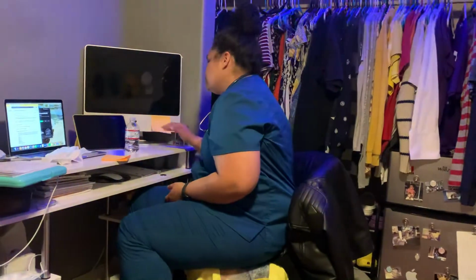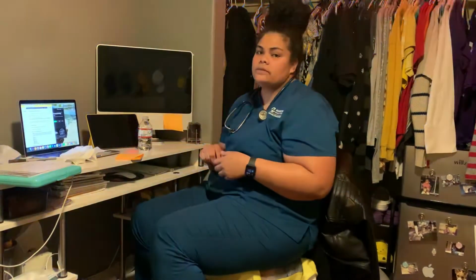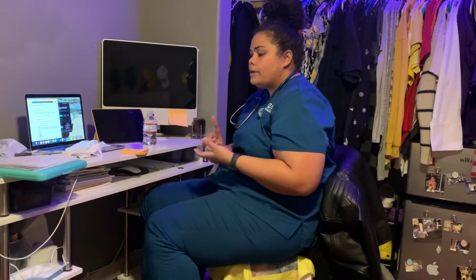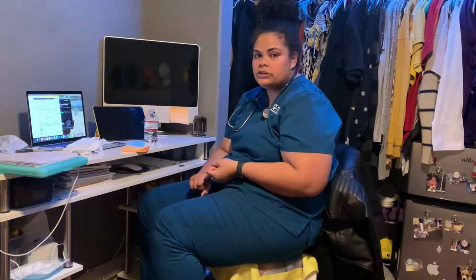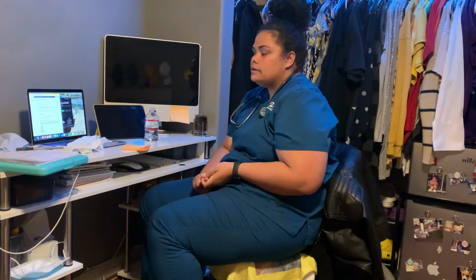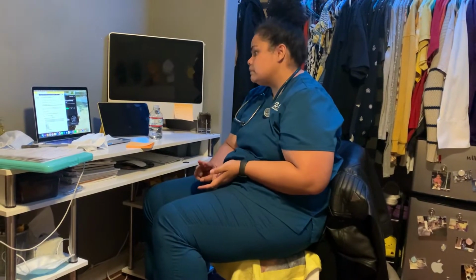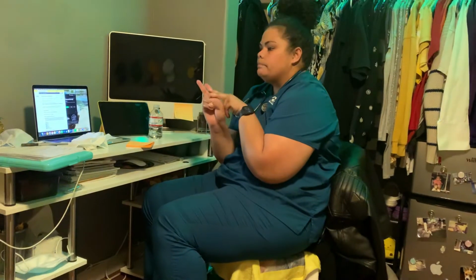So I'm looking at the order and I'm making sure that the physician has put on the order the right dose that he wants me to give to the patient, the right route that the physician wants me to give to the patient, right time. So are we doing this 3 times a day, Q8 hours, once a day?